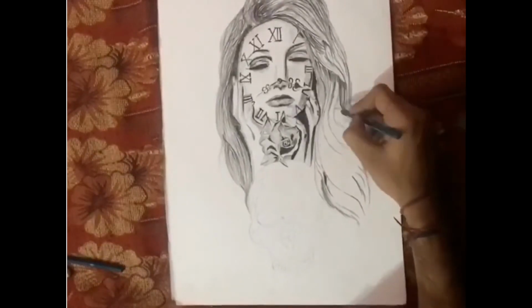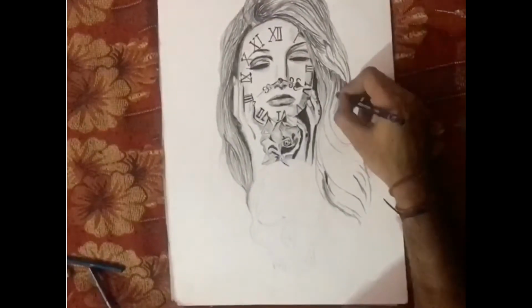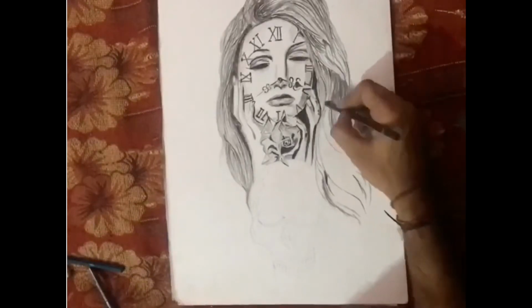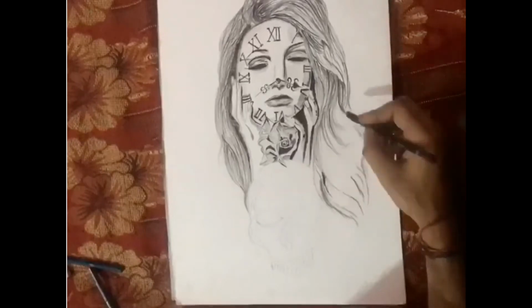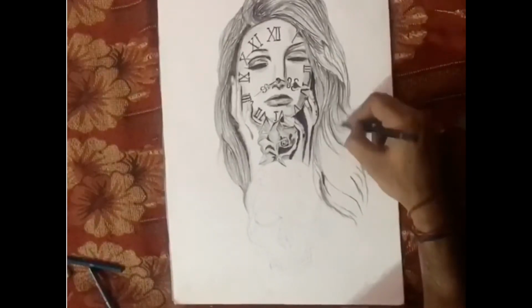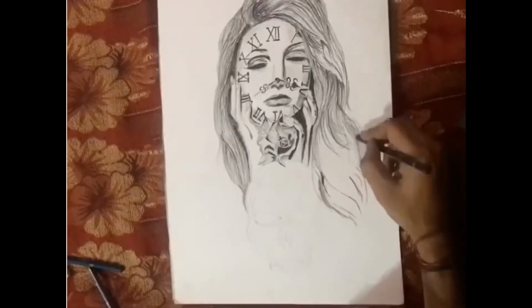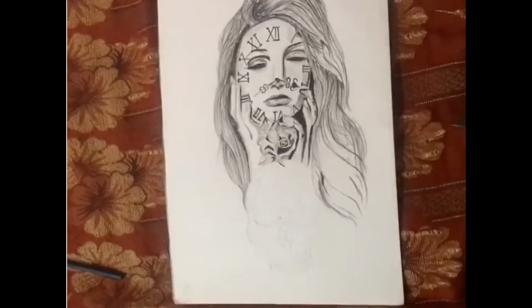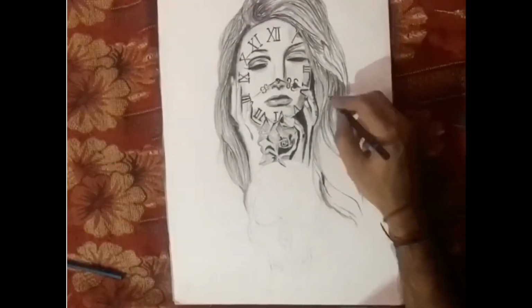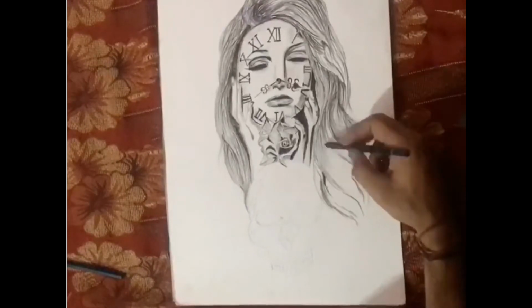So yeah, now I have fast forwarded it. As I have drawn the hairs, as you can see, I'm just giving a finishing touch to the hairs. The hairs take most of the time for a sketch, so I would be making a separate video for the hairs, on how to draw hairs on any sketch, not only on this one. Because hairs take the majority part of the drawing, that needs a separate video for it.